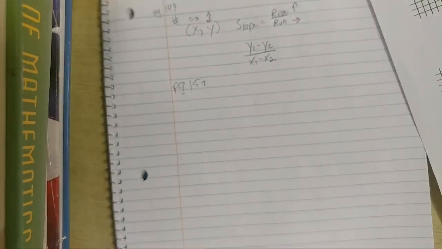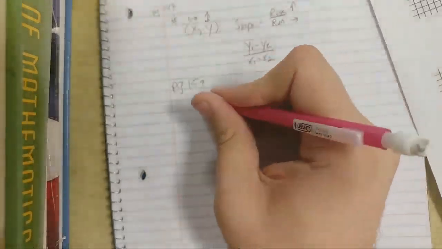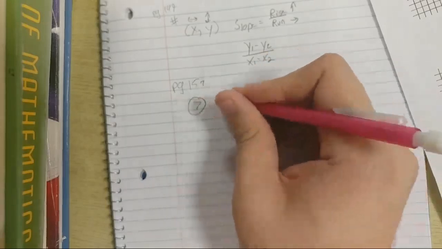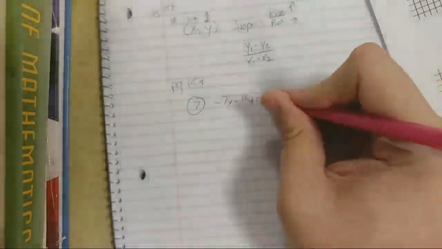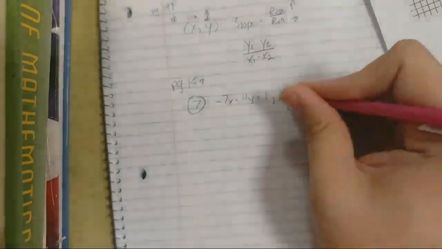It says to do 3, 5, 7. Well, let's first do that. 3, 5, 7 is just plugging in to see if your expression is correct. So let's do number 7. When you put in an ordered pair, this one is negative 7x minus 4y equals 1, given that your coordinate point is negative 3 comma negative 5.